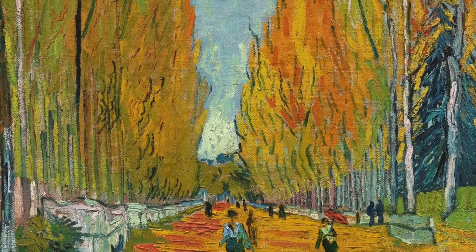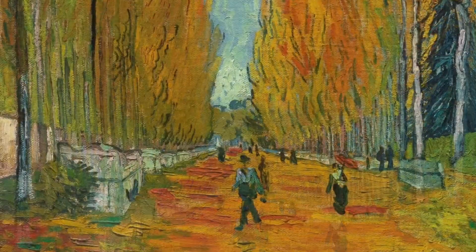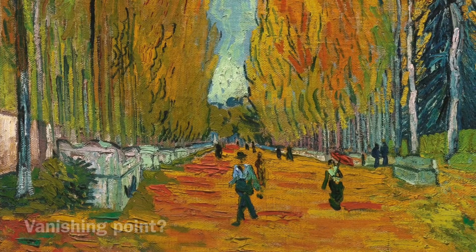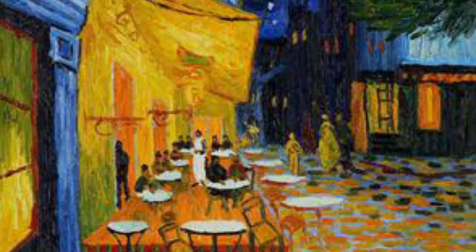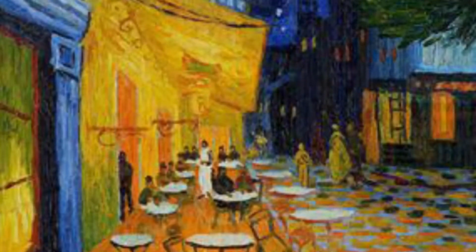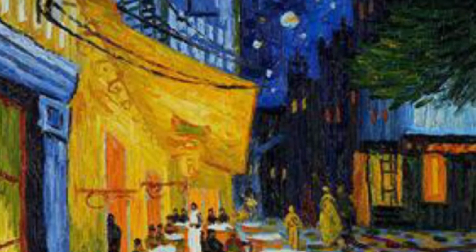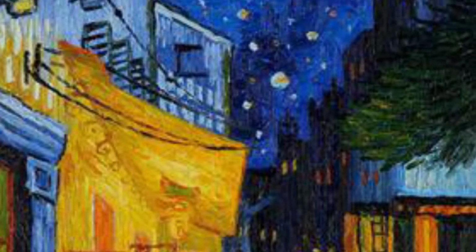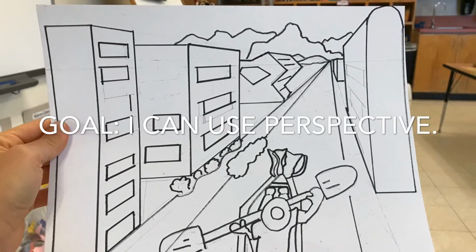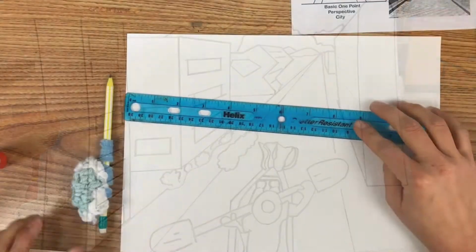Here's another piece he painted, and just try to find the vanishing point. He set up his pictures in a way that creates the illusion of space. And today we are going to do the same thing using 1-point perspective.